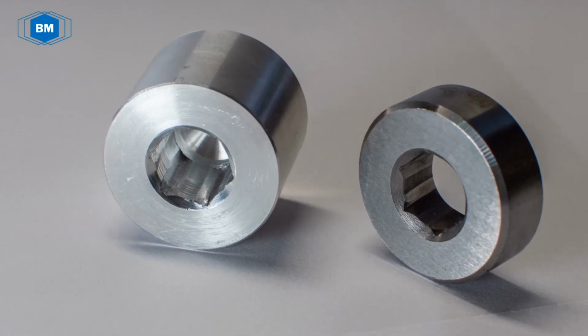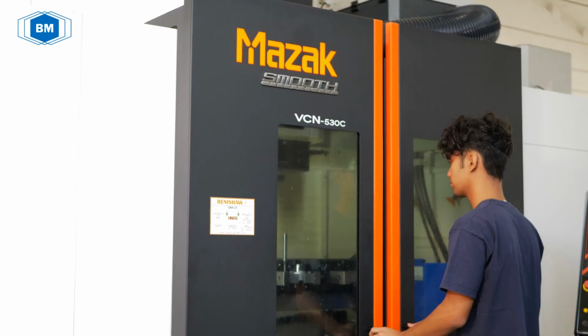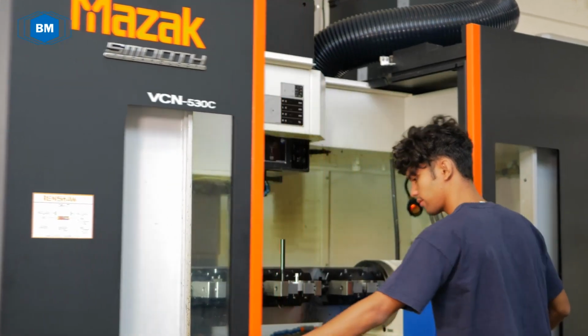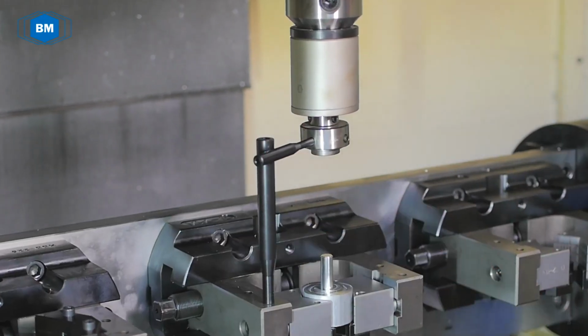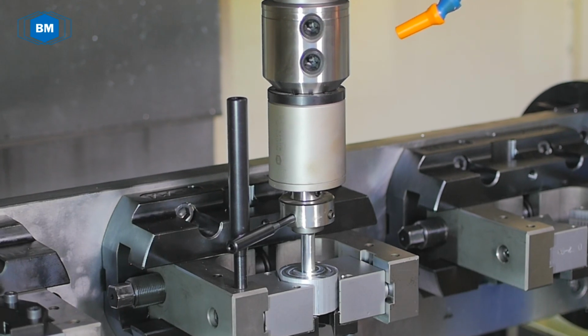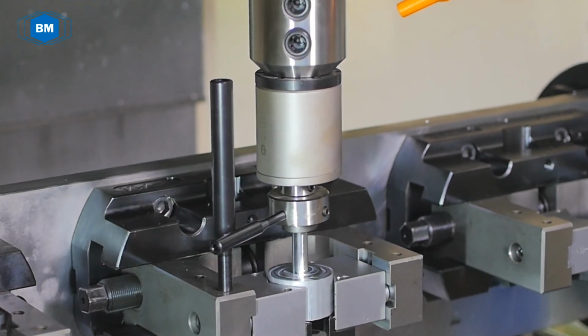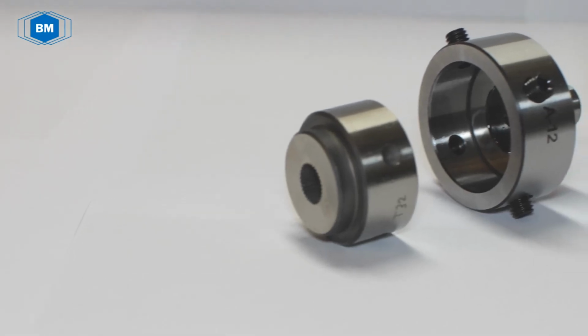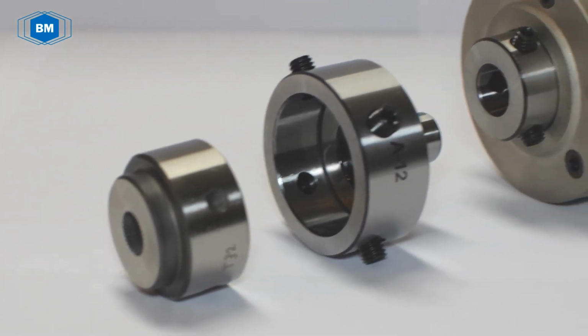Let's see now the realization of an external polygonal figure with the vertical broaching process. For this type of construction, use a vertical machining center. The Brighetti broaching tool, to which the broach with relative adapter was applied, is mounted on the tool holder of the machining center.